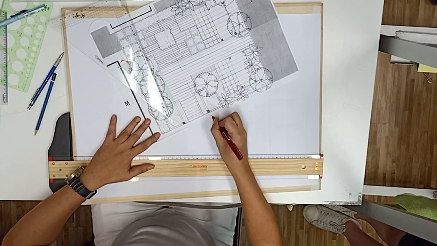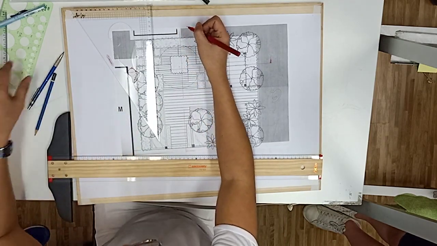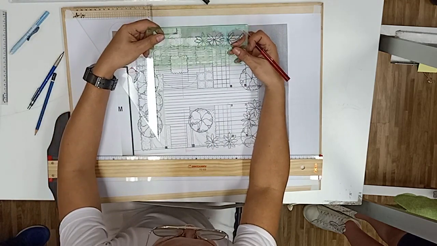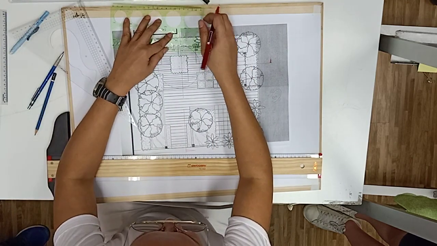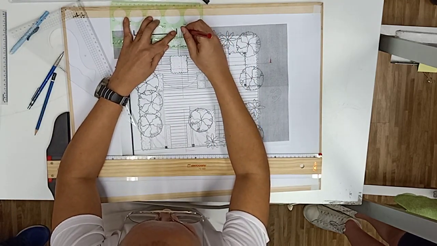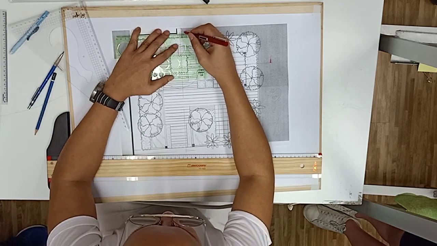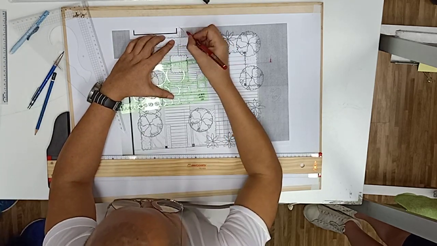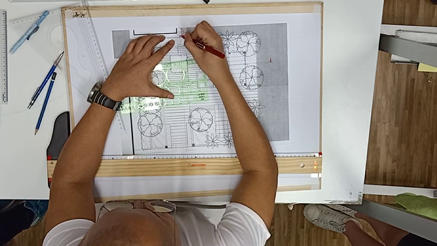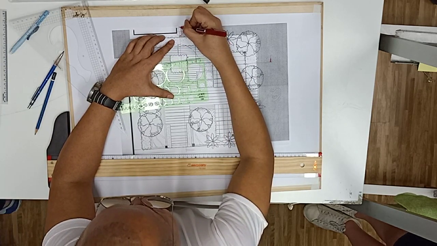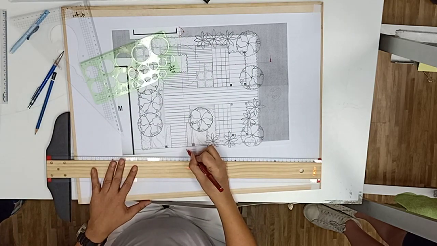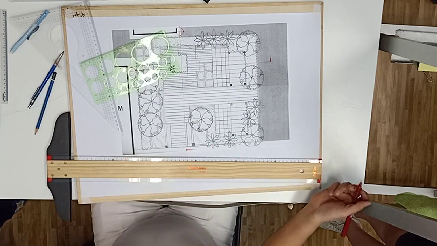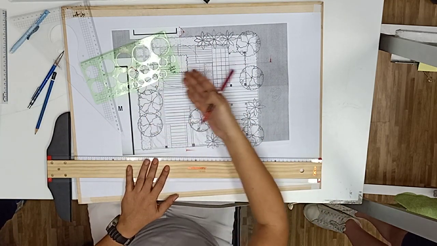I have the tail, and then I have 18. It's basically like this. Do you understand now? So you have two sections.